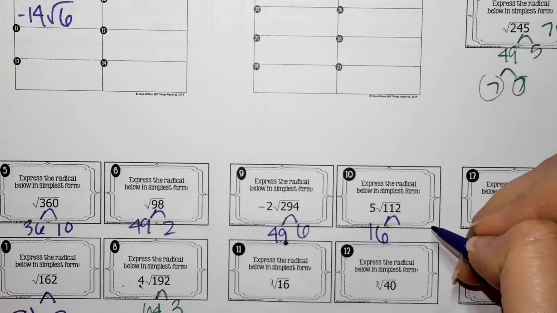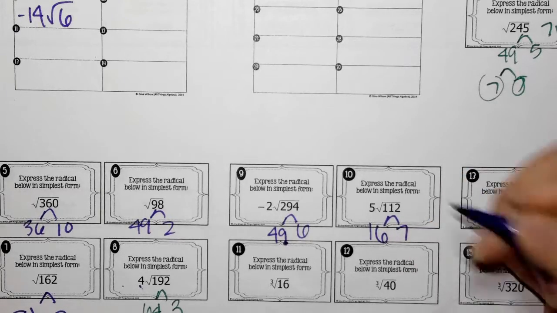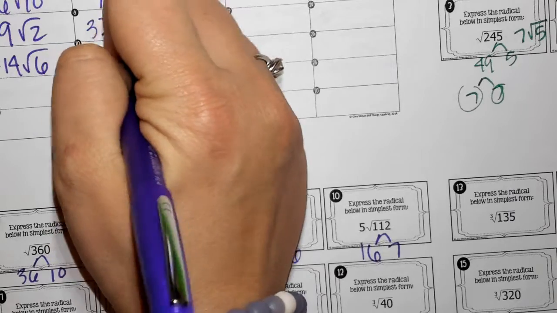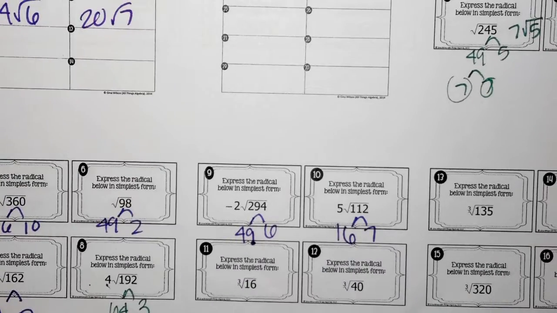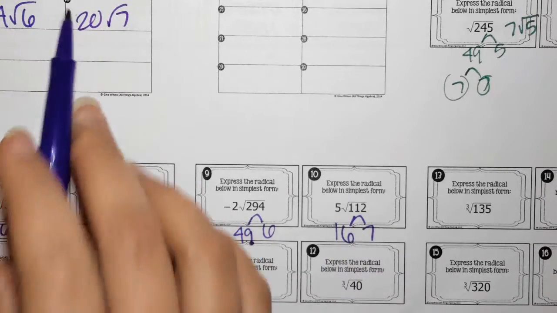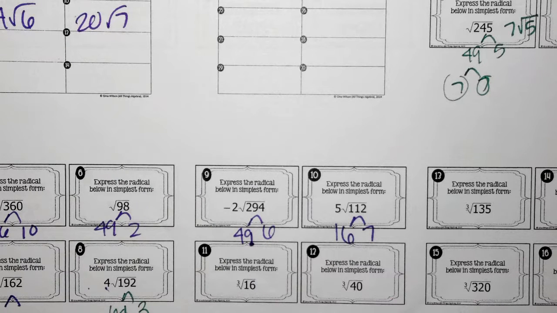All right, so for this one, I got 16 and 7. And then when you bring that out, that becomes 20 root 7. Because the square root of 16 is 4. 4 times 5 is 20. Yes, no, maybe. Okay. Yes, ma'am.